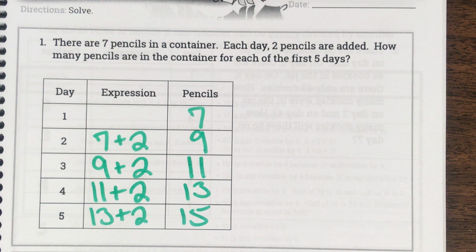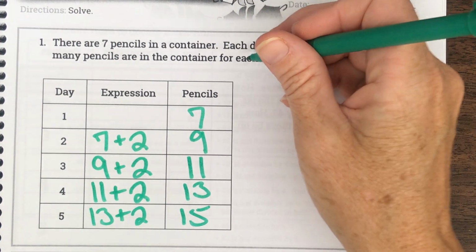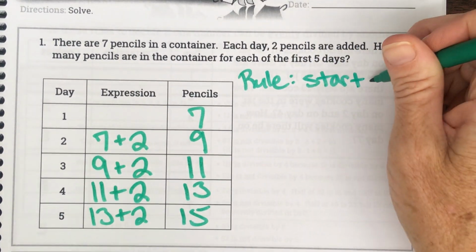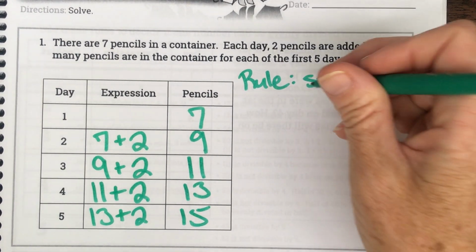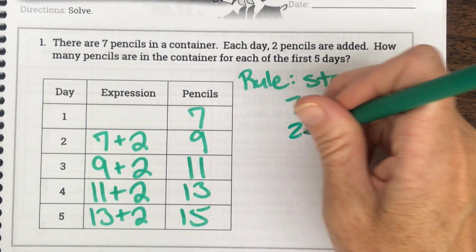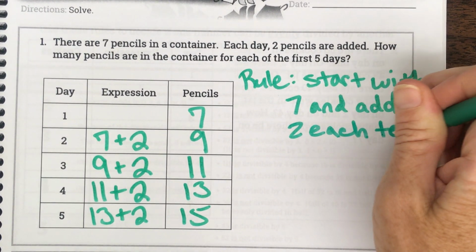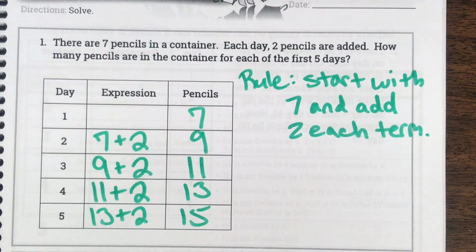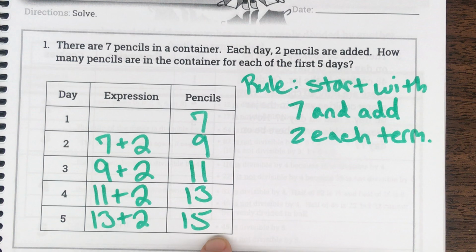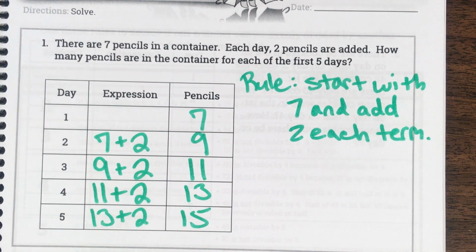Okay, so what is the rule? The rule was, so we could say the rule is start with 7 and add 2 each term. And we could also say stop at term 5 maybe, because it's 1, 2, 3, 4, 5 are my terms. But it's start with 7 and add 2 each term.